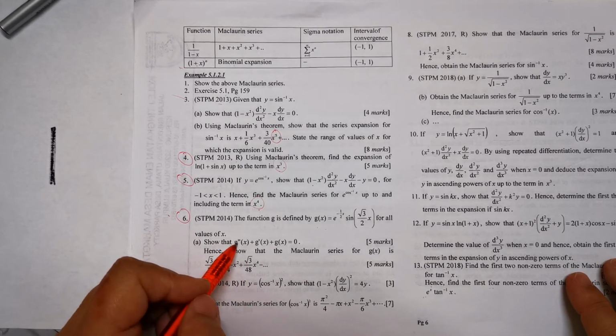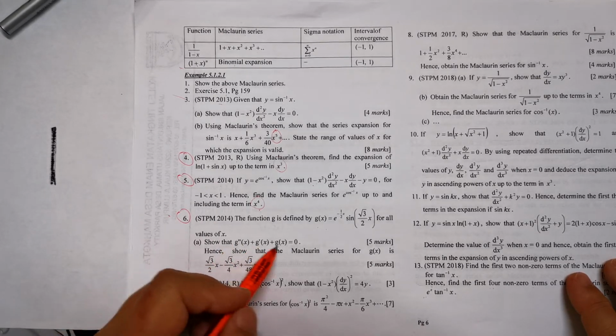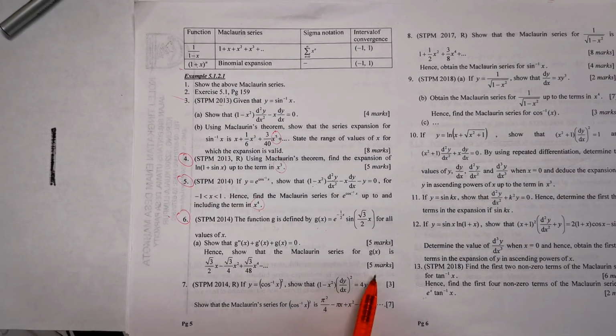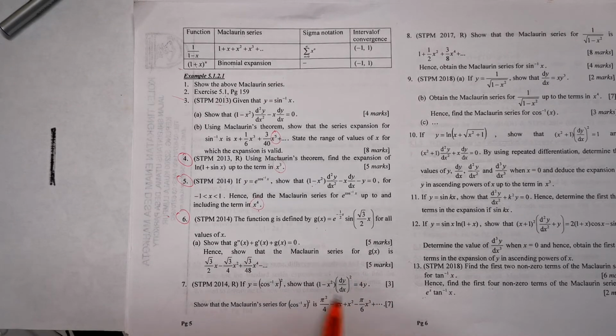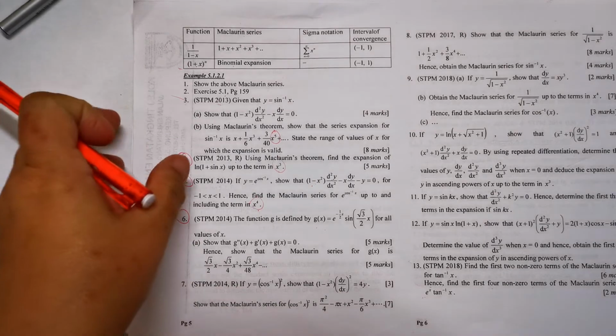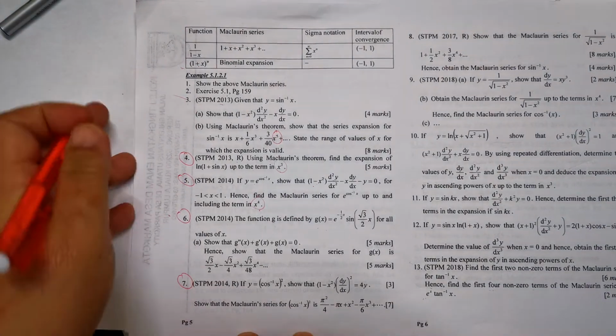Differentiate this one, it becomes g triple prime. This one becomes g double prime. This one becomes g prime. The following third and fourth derivatives will be very simple already. That's why they give you less marks, and the answer is given to you already. Okay? And question 7 also.